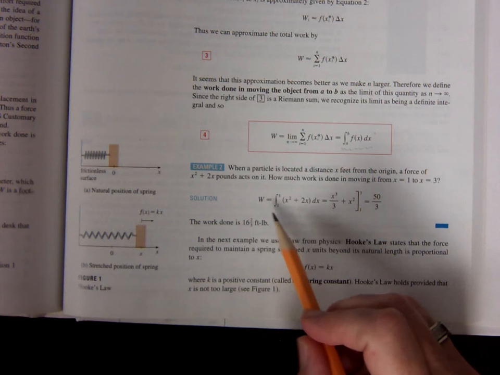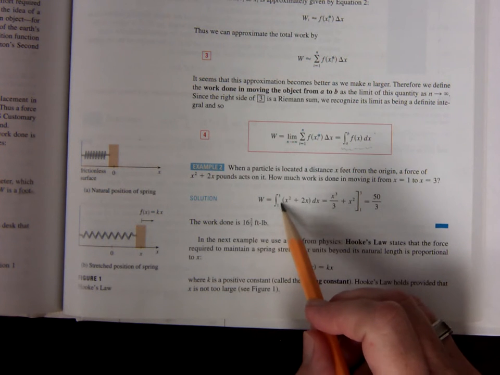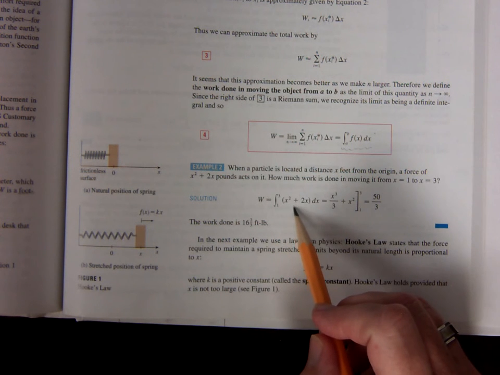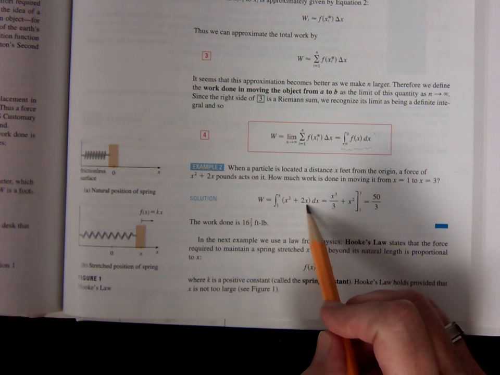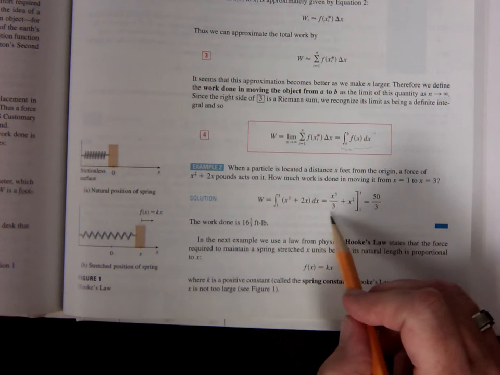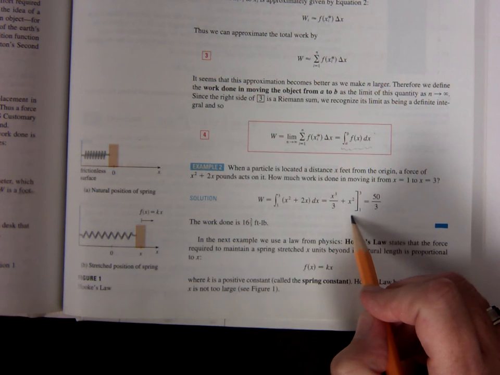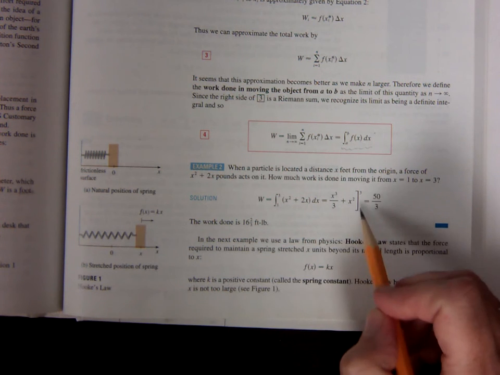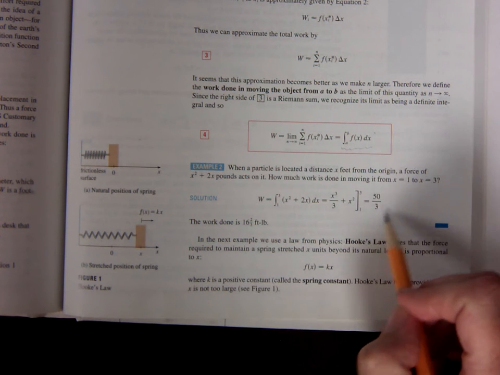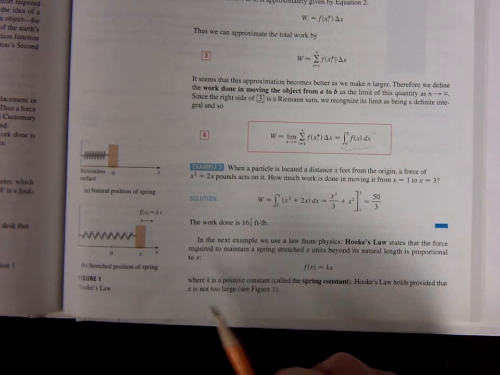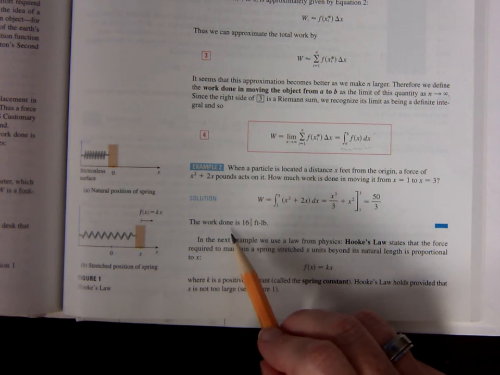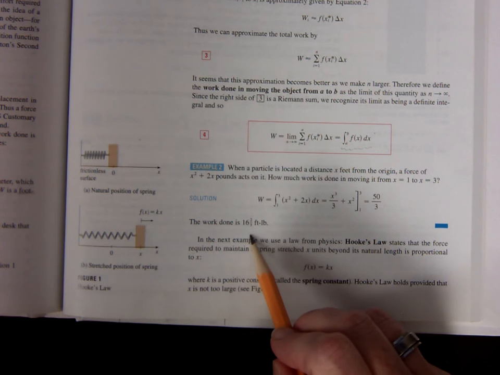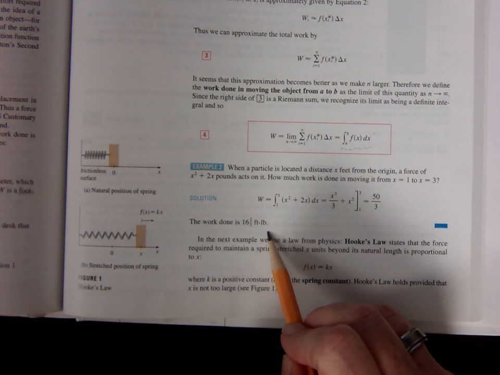So here we have our work from 1 to 3. We have our force being x squared plus 2x dx. We just integrate it, and then we evaluate it, throwing 3 into it, minus our 1, and we will get 50 over 3. So the work done is 16 2/3 foot-pounds.